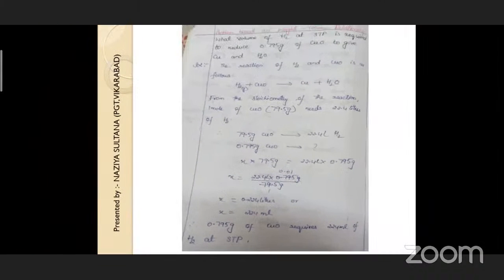Hope you have understood this. So please read the question, don't panic by seeing the problems. Read the question, write down the correct balanced equation, and see what quantities are given and what is asked. You have to analyze that. Once you analyze correctly, the remaining part is very easy.